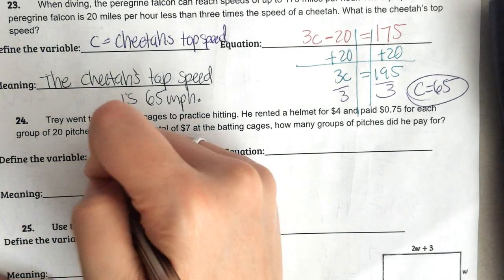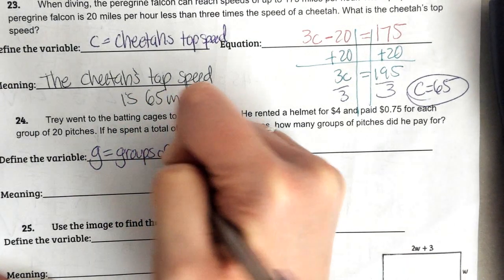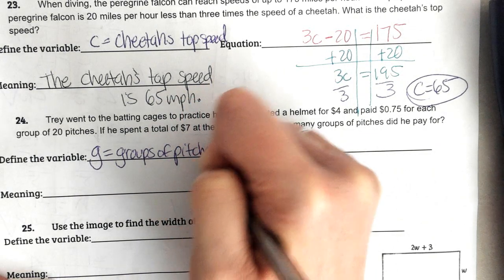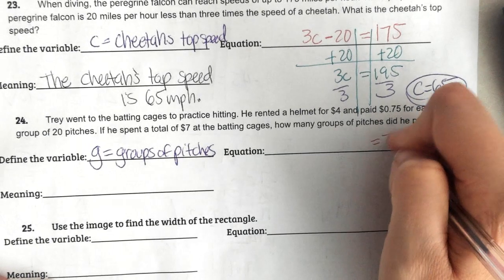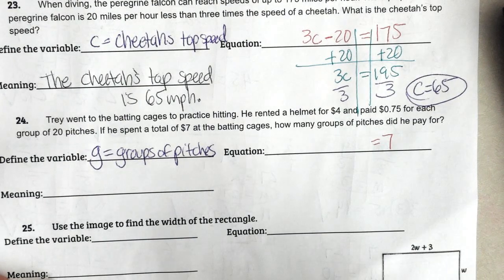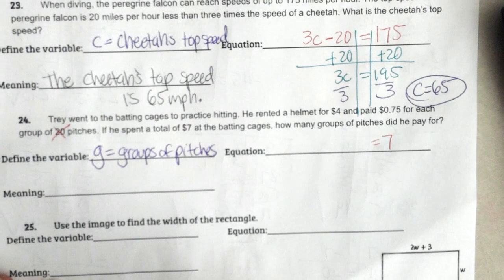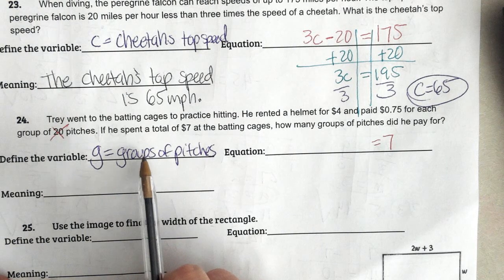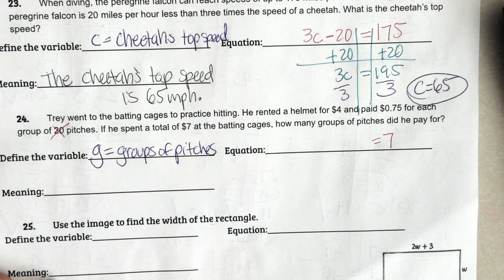So I'm going to use G for groups of pitches. When I think about my total, he spent $7. I always have someone try to use 20, but 20 was just extra information of how many were in a group. We don't care how many total it was, we just want to know how many of those groups of 20 there were. So we're not actually using 20 in this.